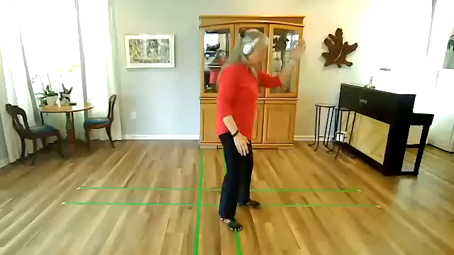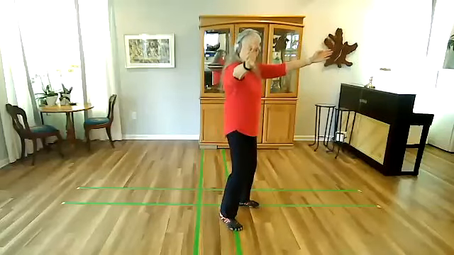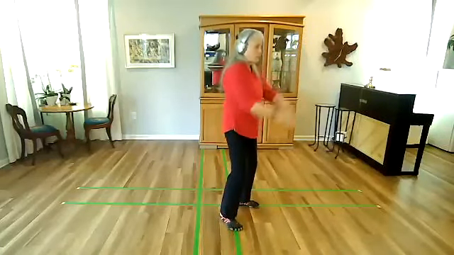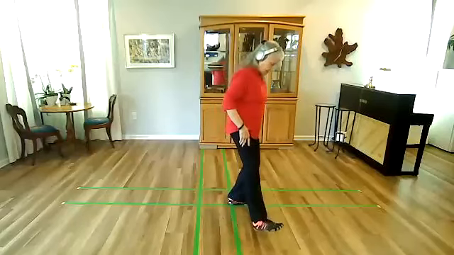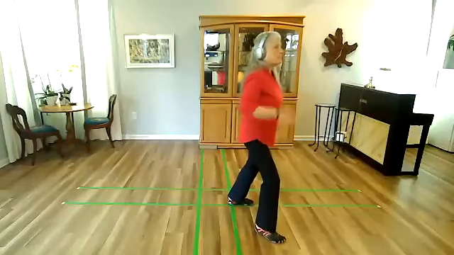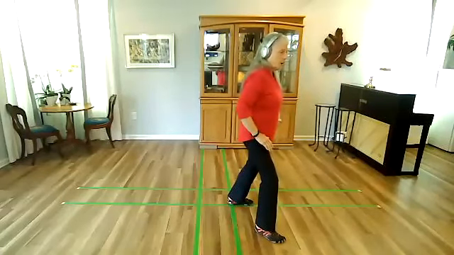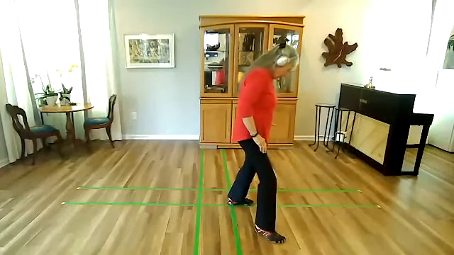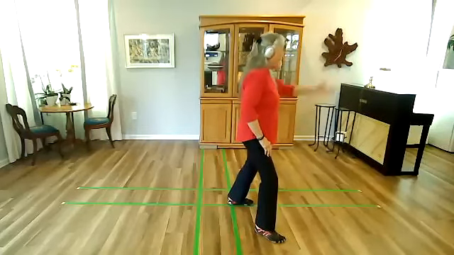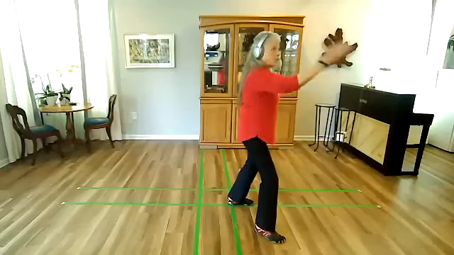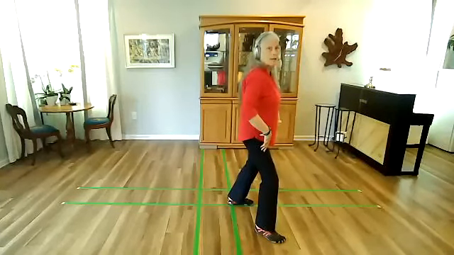So if you were looking at 3 o'clock and at 6 o'clock, there's this 45-degree angle. If you were going to do a regular bow step to the corner, in this particular case it would have your left foot to 3 o'clock and your right foot to 4:30.